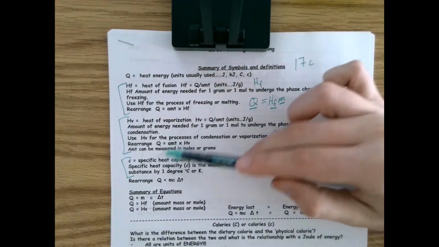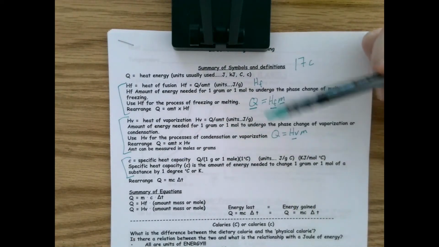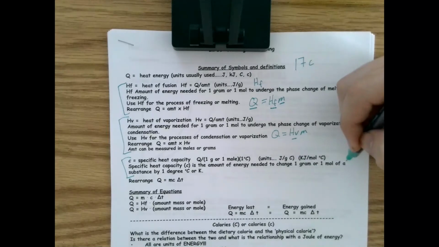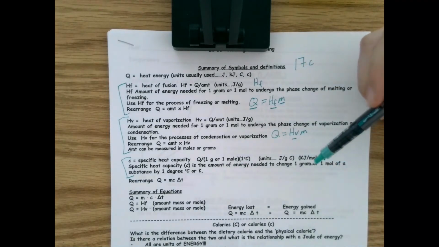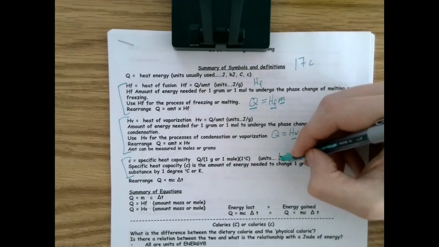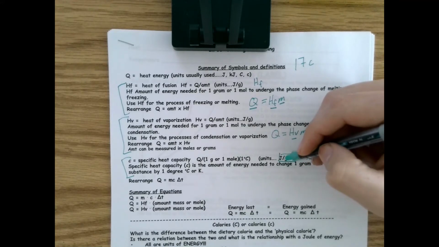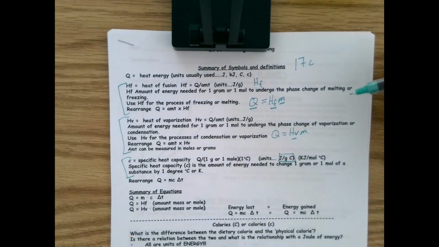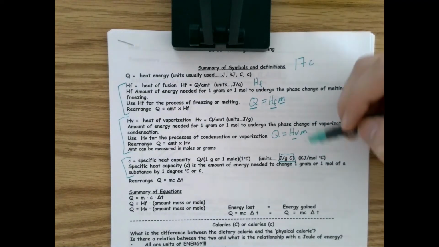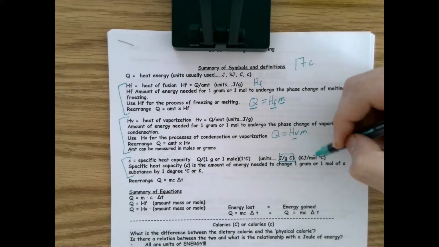So specific heat capacity is defined as the amount of energy needed to raise 1 gram, and we'll leave off the 1 mole, is typically expressed in grams, 1 gram of a substance by 1 degree Celsius or Kelvin. And as before, this is dictated by the units here. So if I have this unit, for example, for C, this is joules per gram degree Celsius. So this is the number of joules required to heat 1 gram 1 degree Celsius. And you could also have other units, kilojoules per mole degree Celsius. So if the units on C were this, that would tell you that is the number of kilojoules required to raise 1 mole of a substance by 1 degree Celsius.